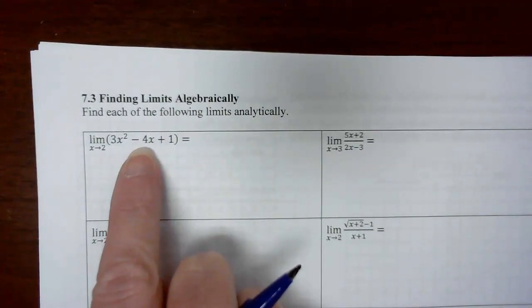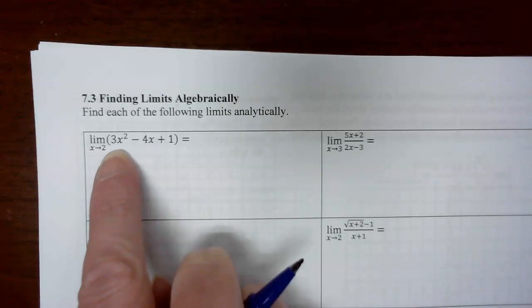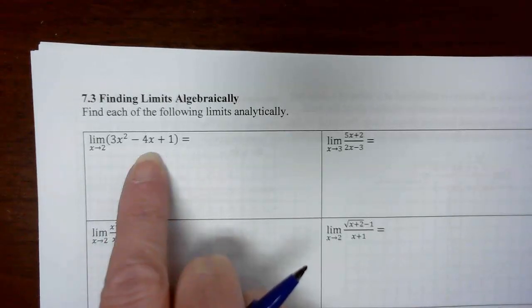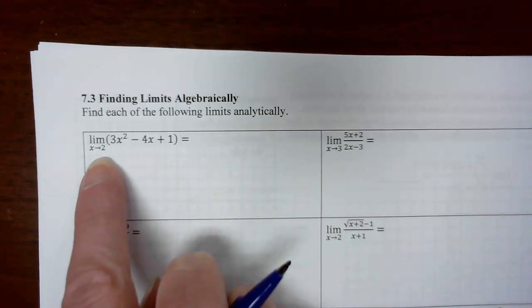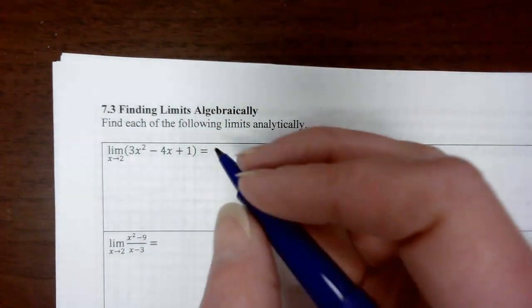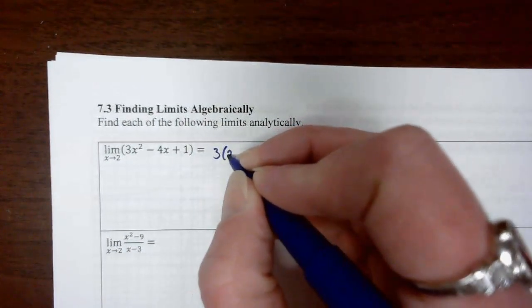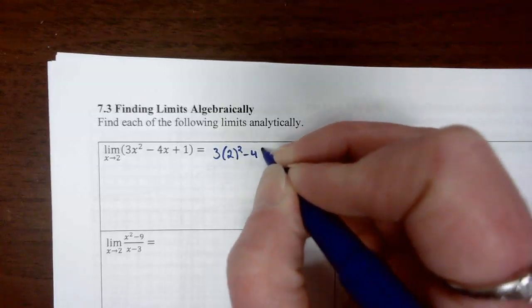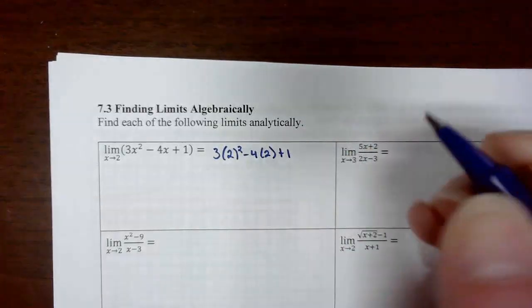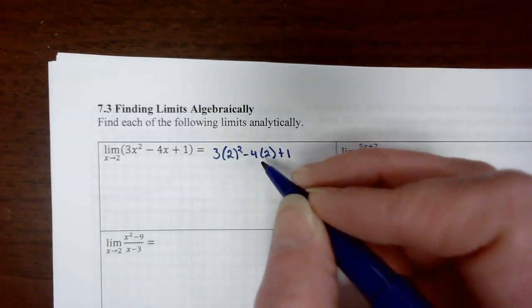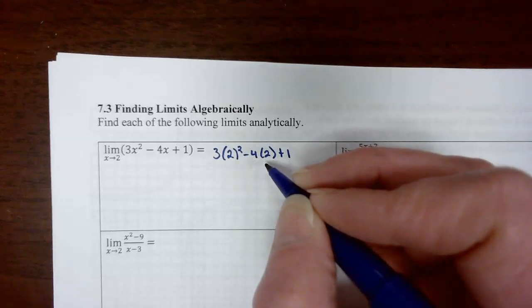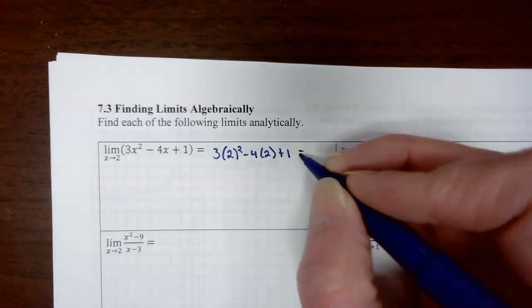What kind of function is this? Well, x squared, that's a quadratic, that's a parabola. It's not going to have any weird spots. So if I try to plug in 2, I'm actually going to find my y value. So I would do 3 times 2 squared minus 4 times 2 plus 1. So 12 minus 8 plus 1 is 5.